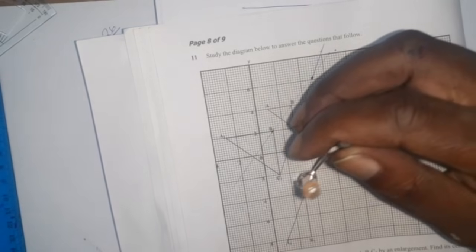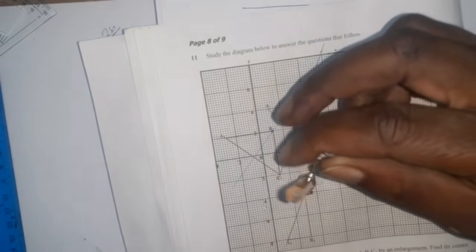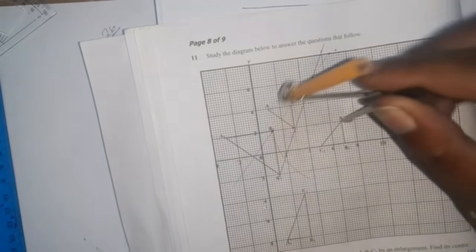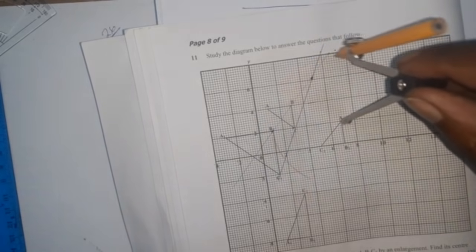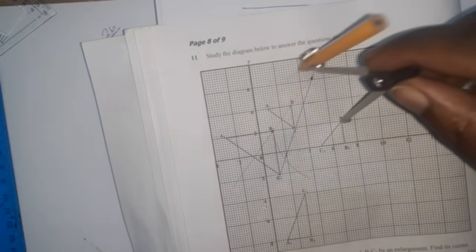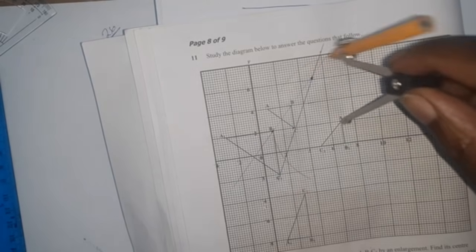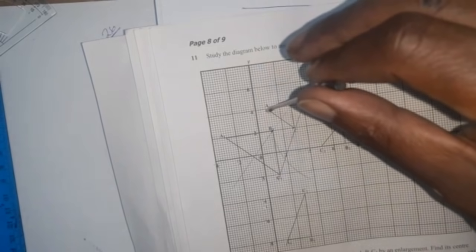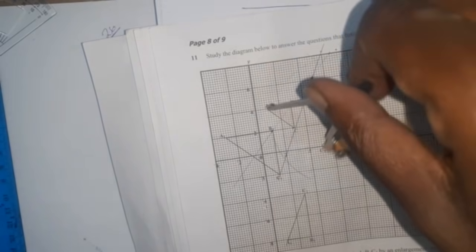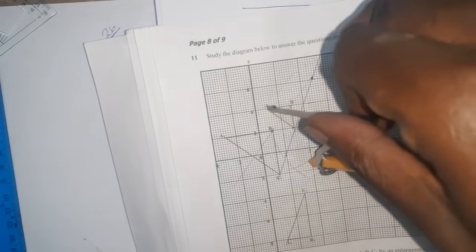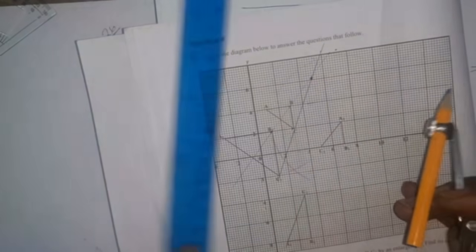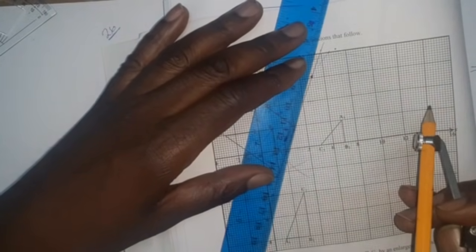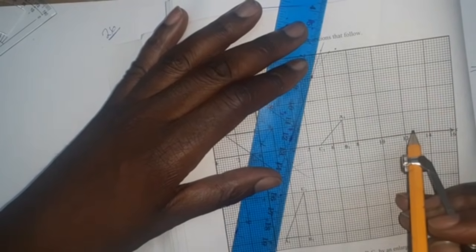So we are going to say, okay, we also do another one here. Then we do, okay. So if you have seen, it's passing through that point and this one.